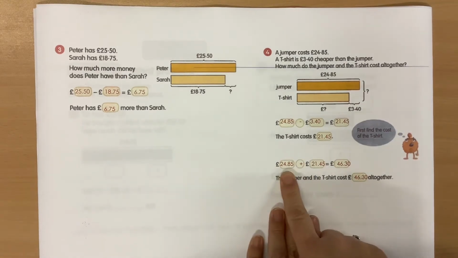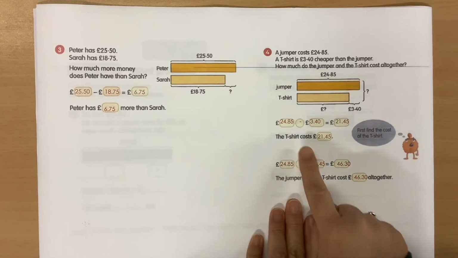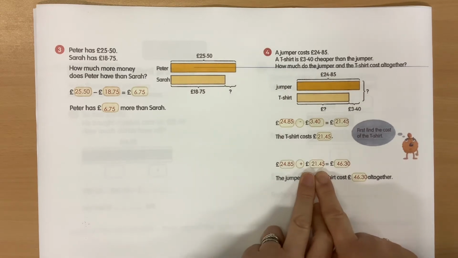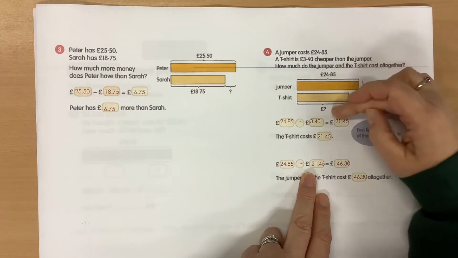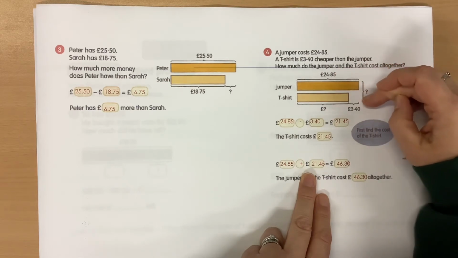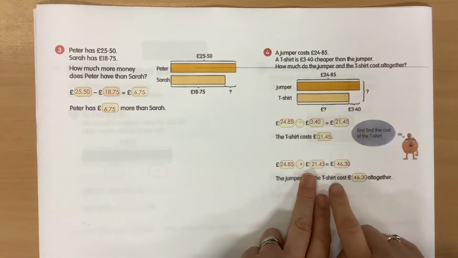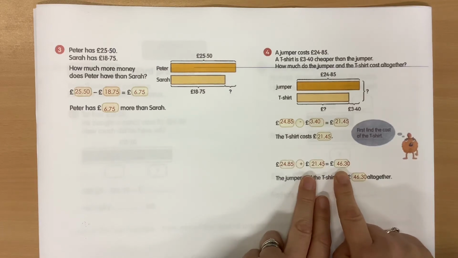So I know that the jumper costs £24.85, the t-shirt is £21.45, so I am adding the two bars together, these two bars, and that's what this represents here, adding the two of them together, and the answer is £46.30.